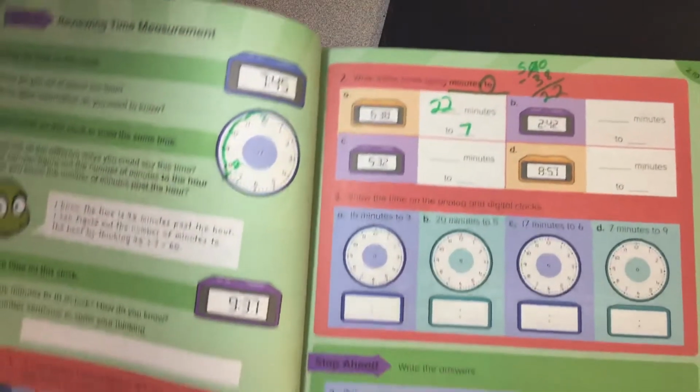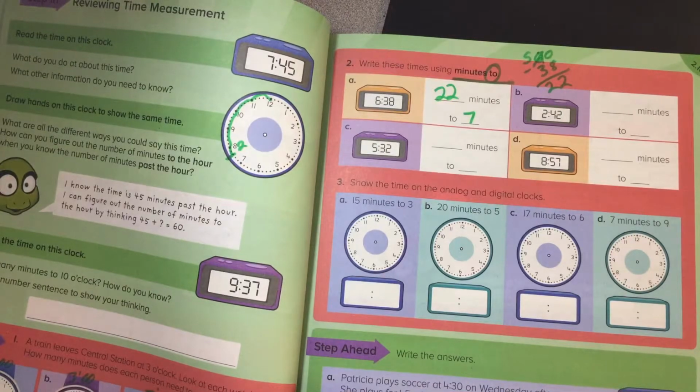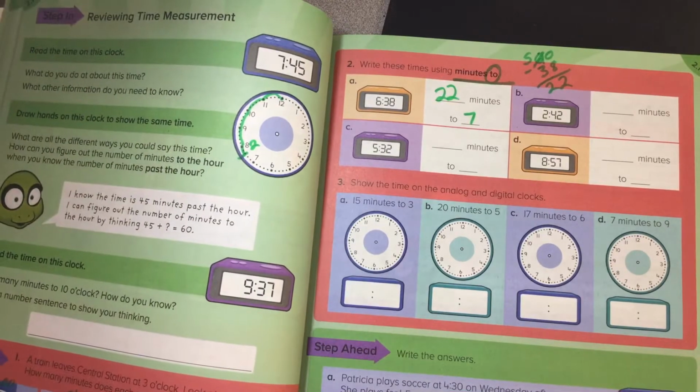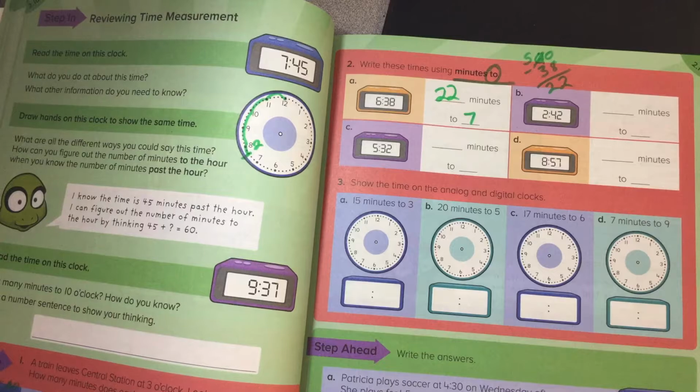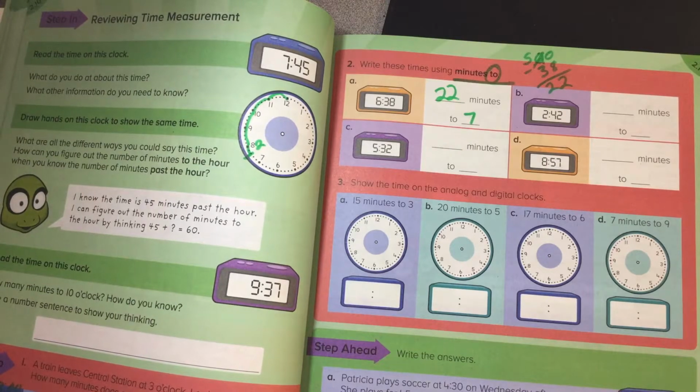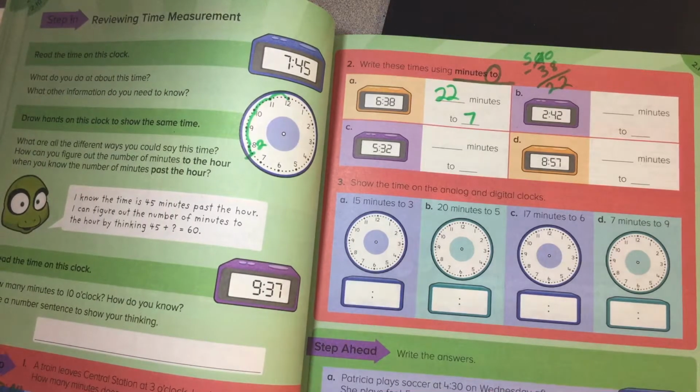Janaya? Mm-hmm. I wouldn't do it that way. That's fine as long as you got it. Okay, we need to move on though. We can show that in a minute, okay?